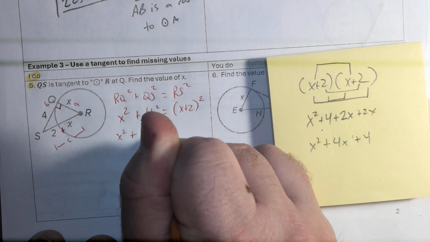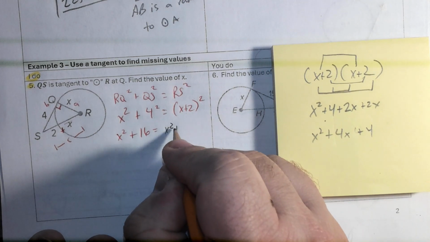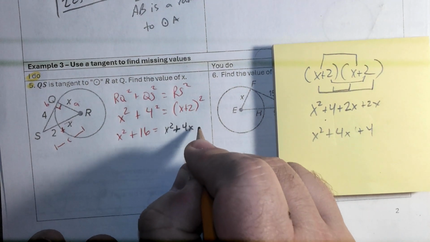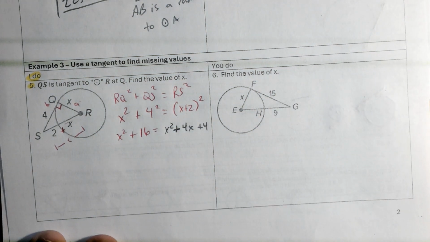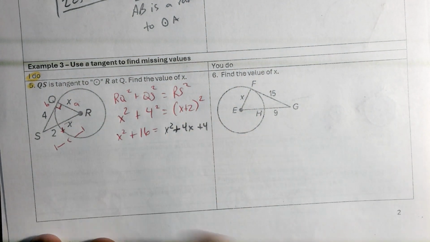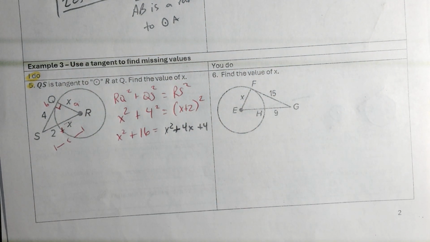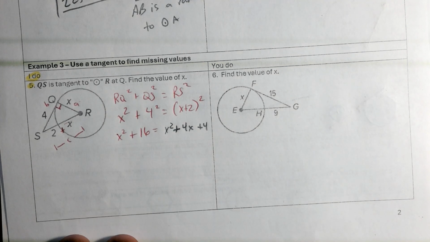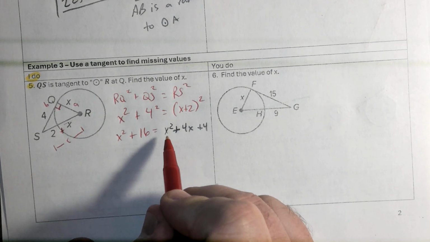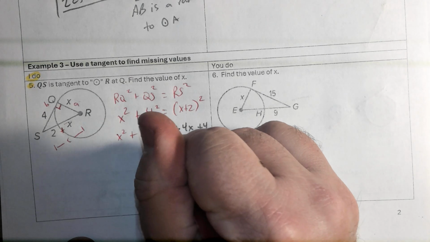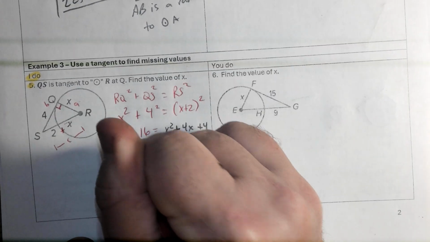X squared plus 4X plus 4. Okay, so everything's still squared. We're going to put our like terms together before we unsquare at the end. So just bear with me. So we have an X squared here and an X squared there. We're going to subtract them from both sides.